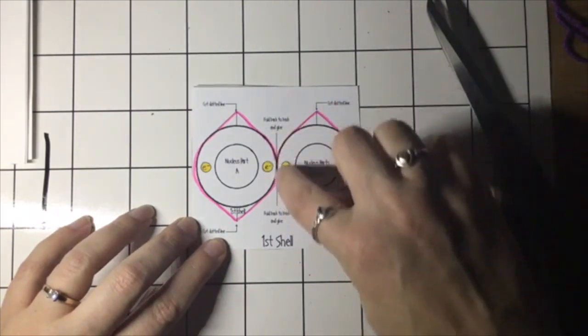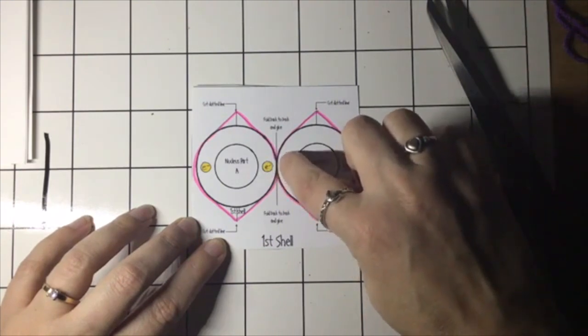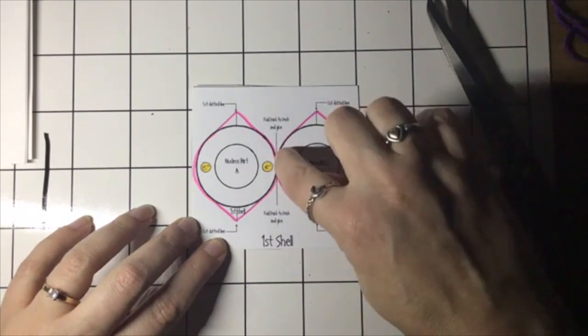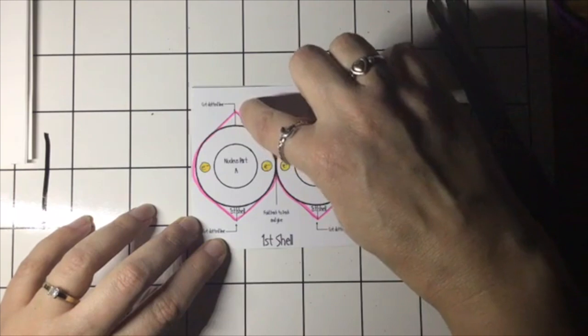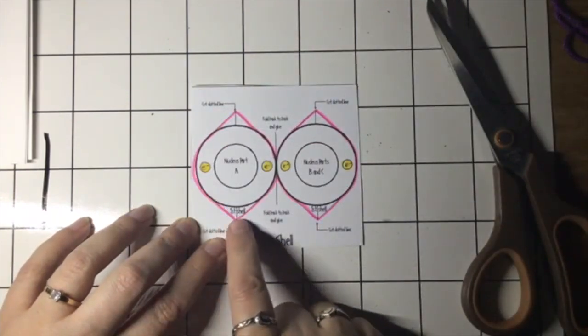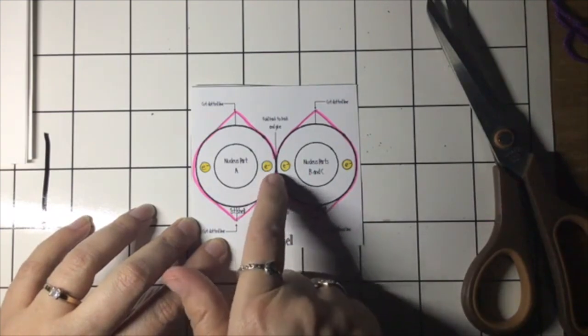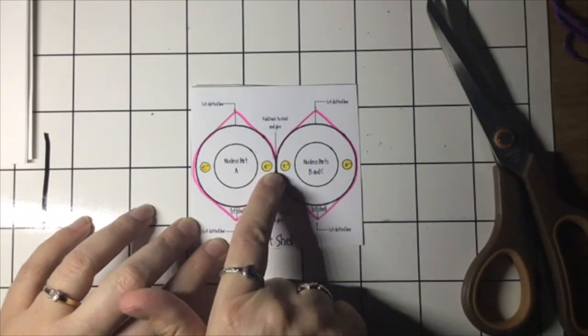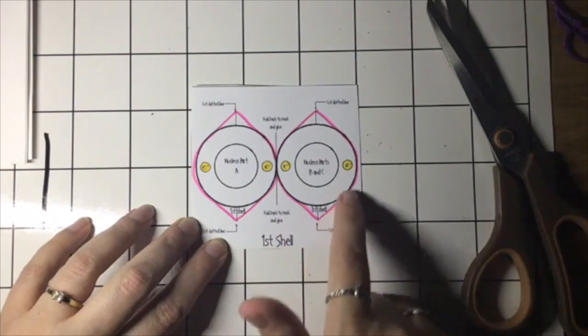You're not going to cut right here. Do not cut through the two circles, okay? So you'll cut up and you're going to go along the triangle. Don't cut that off. You're going to come all the way around, down along the triangle and up until you get to the point where the two circles touch. Don't cut through there. And then you're going to cut all the way around.